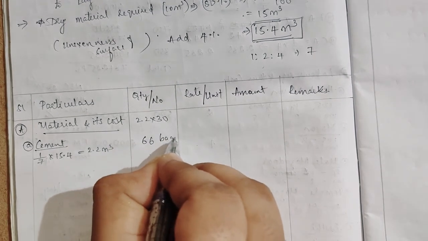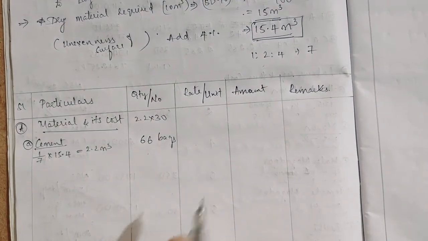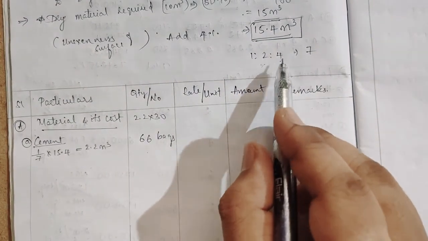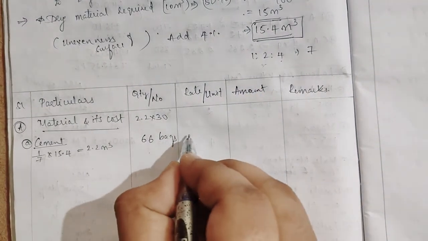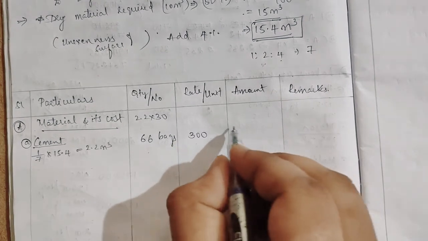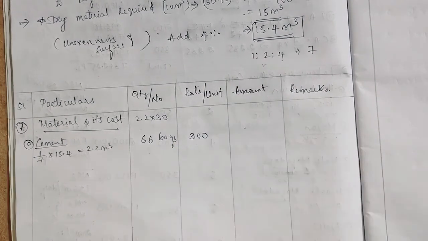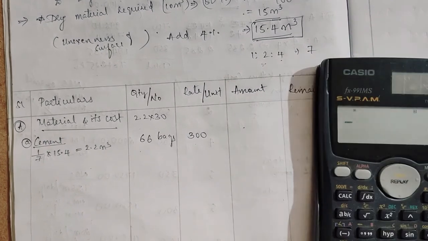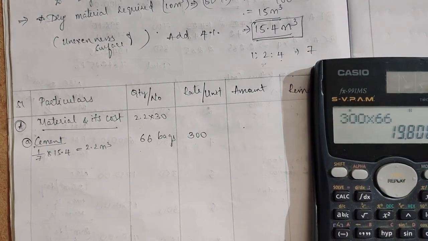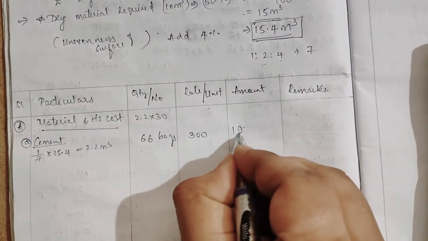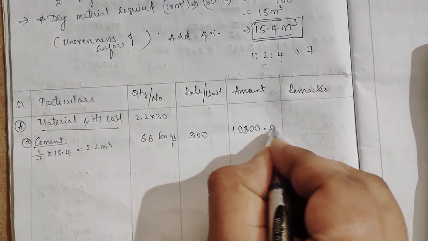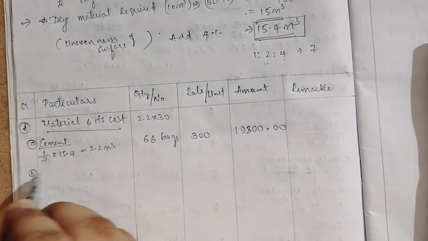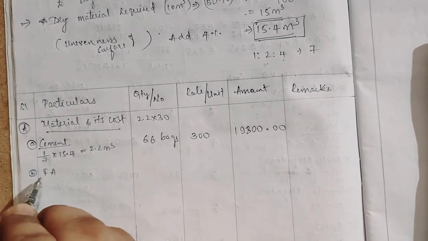We already did this in one problem where we also got 1:2:4. So the rate will be 300. So 300 into 66, 19,800 rupees.